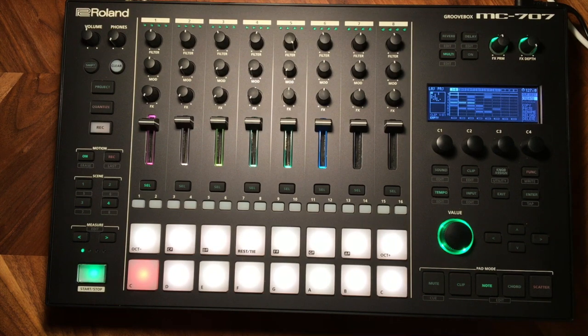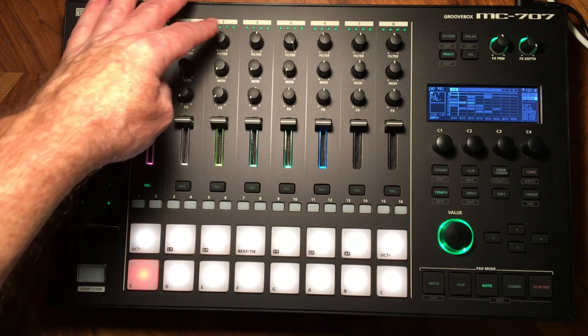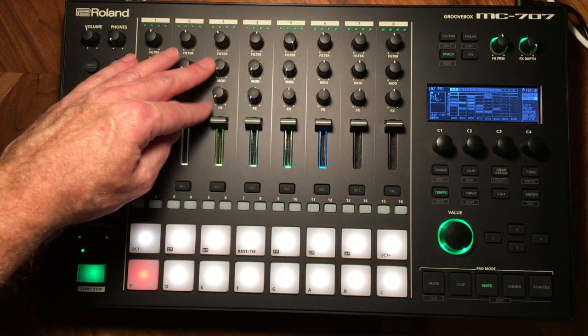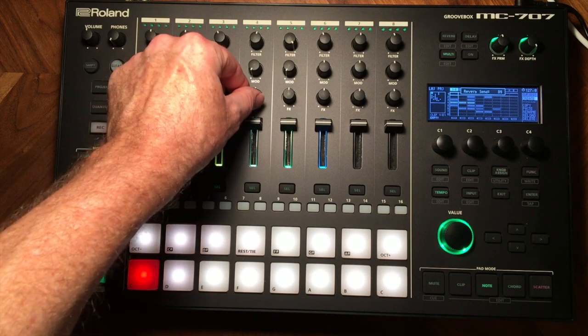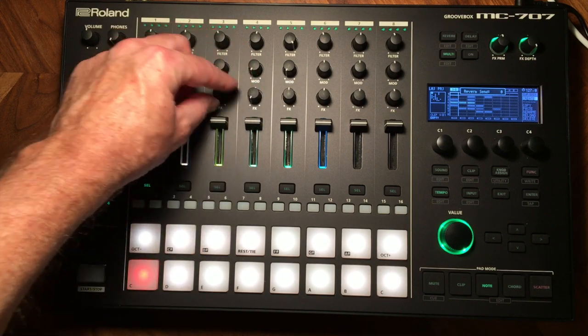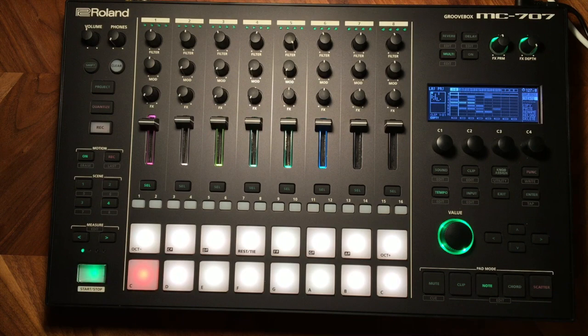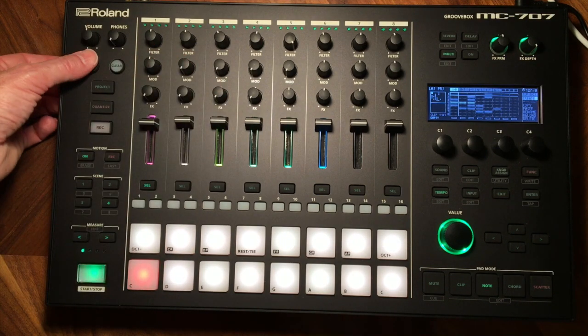Now you noticed when I played through my song at the beginning of this video that I was manipulating various sends up here. Like this is automatically a reverb send, but you can change what the function of these knobs are.